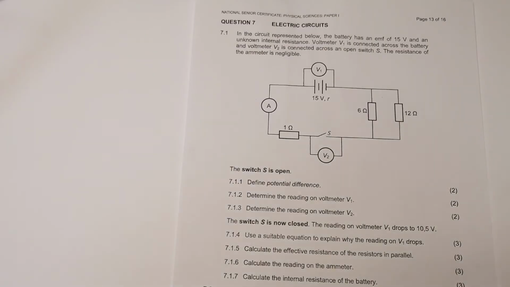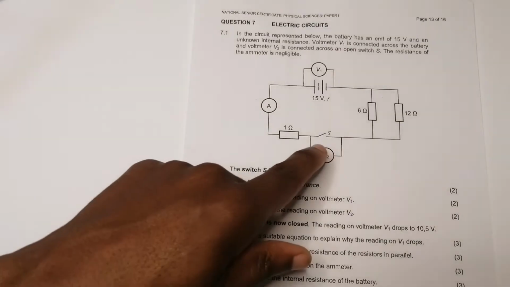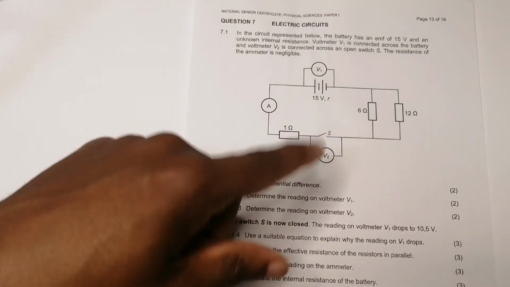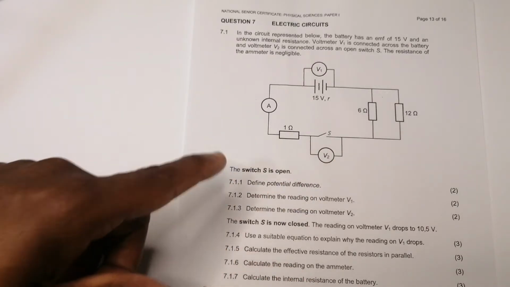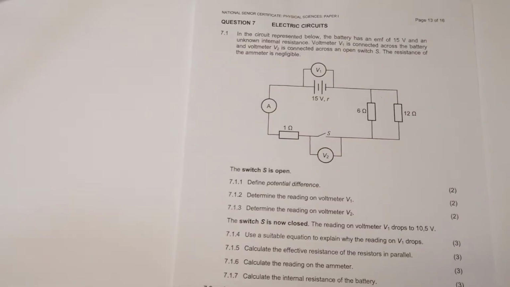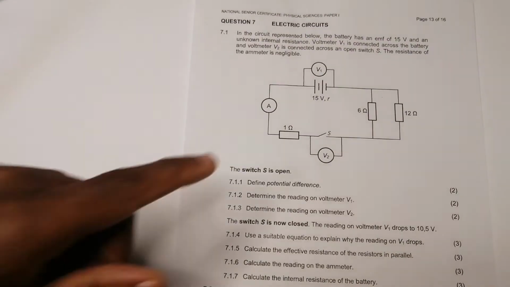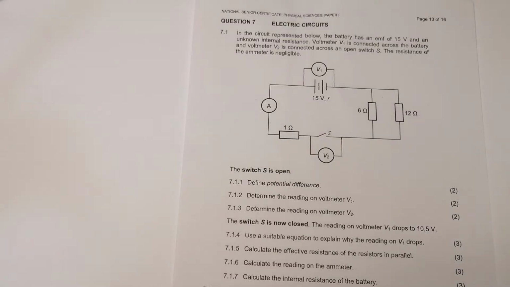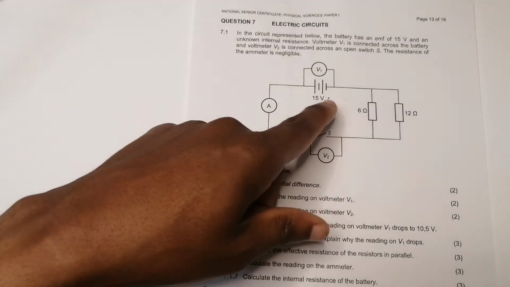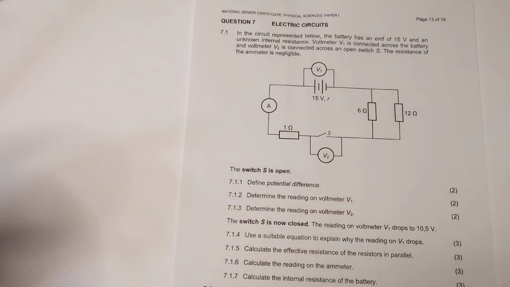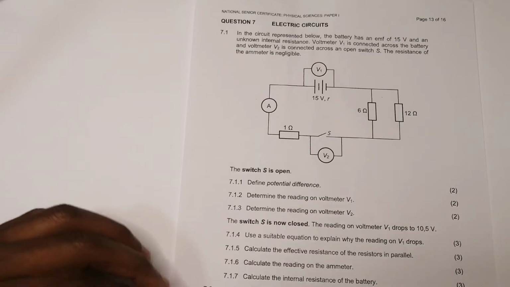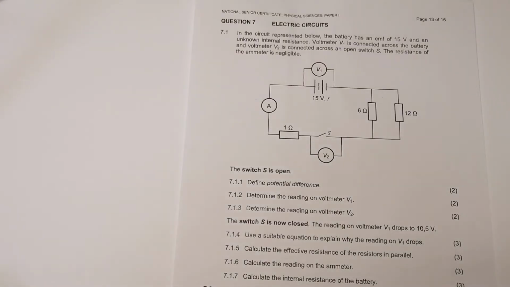All right. Now they say to us the switch is open. Now please, I want you to note, ladies and gents, when that switch is open, remember that there's no current flowing in the external circuit, right? So what that simply means is that if I were to measure the voltage across V1, that voltage would measure 15 volts, the value of the EMF. Why? Because there's no voltage that is lost due to the internal resistance. Remember, we can only lose voltage, or have a voltage drop, once there's current flowing, okay? So in this case, we know that we will not have that voltage drop.